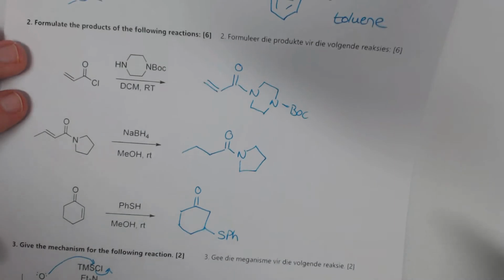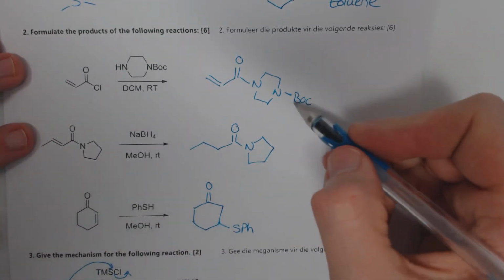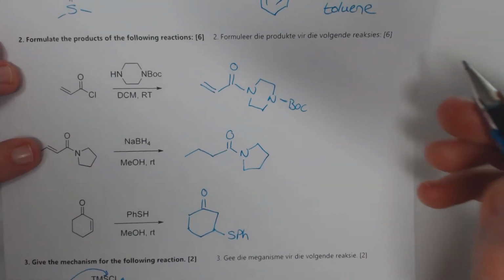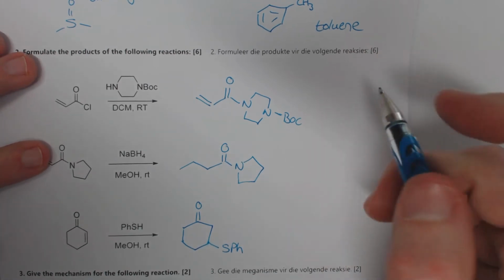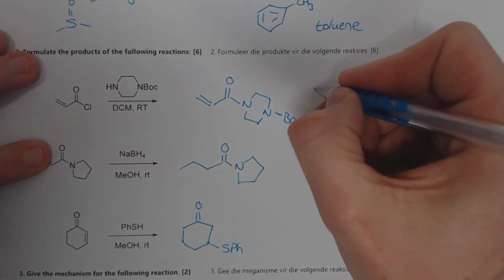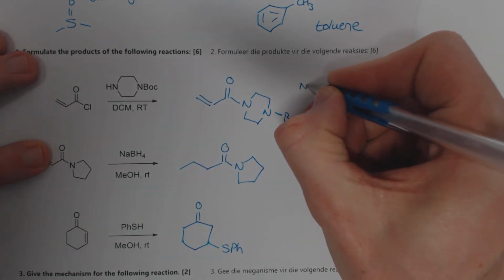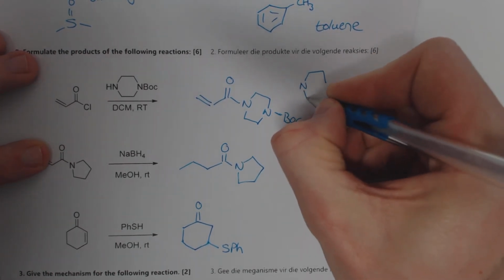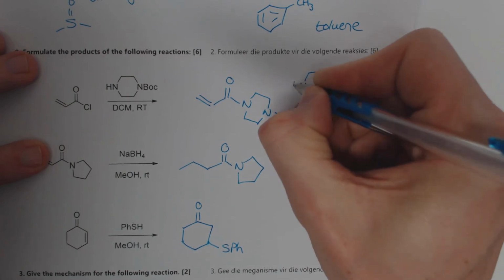Just to go back to, I promised you that I'd talk about the Boc group over here, what this is. Boc actually stands for tertiary butyloxycarbonyl. If I had to draw that out over there, it'll look like this. Let me draw the piperazine starting material. Like this, that's the H.